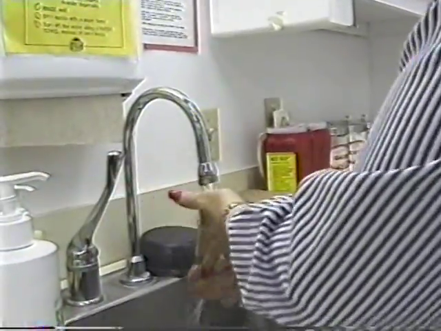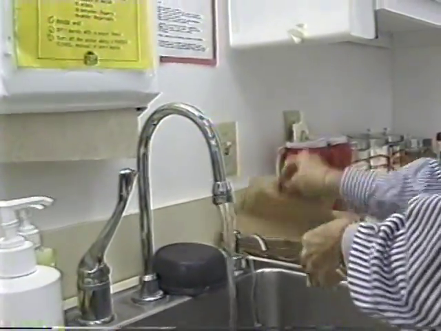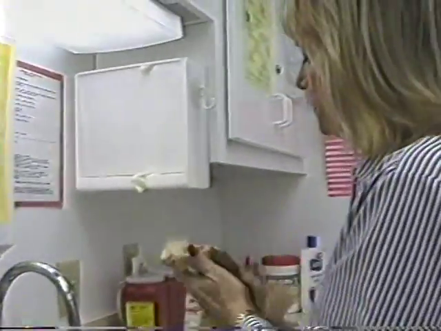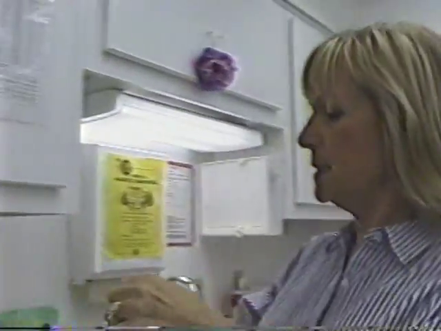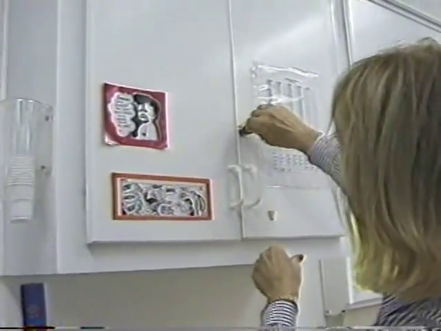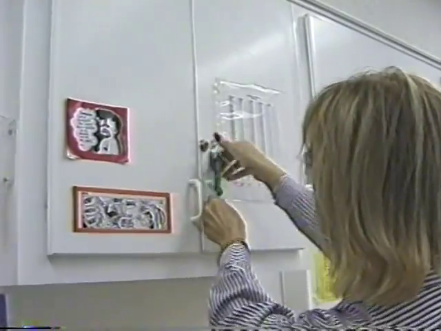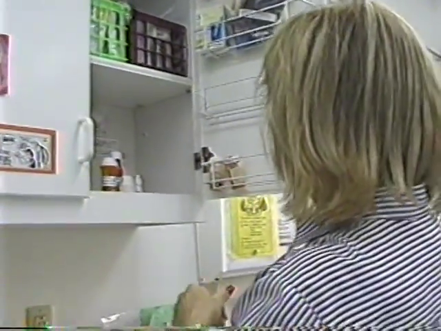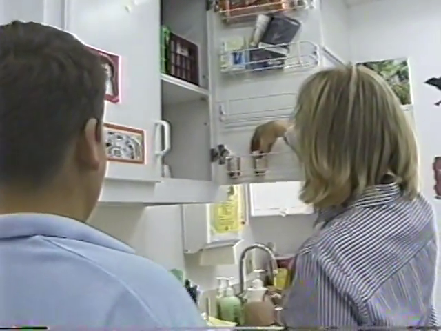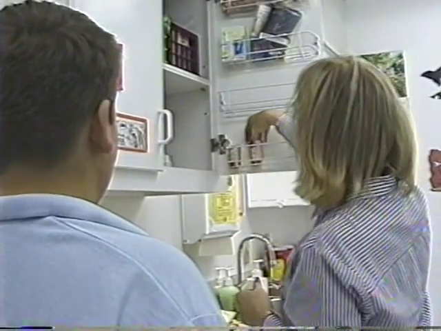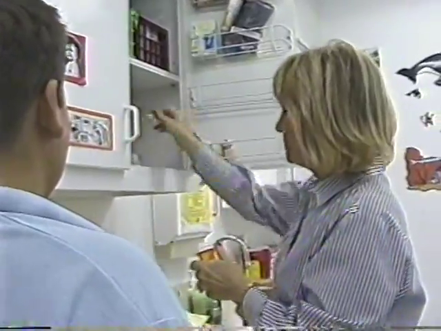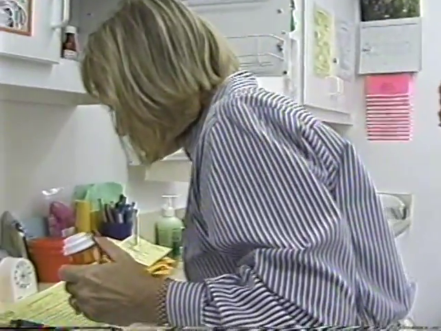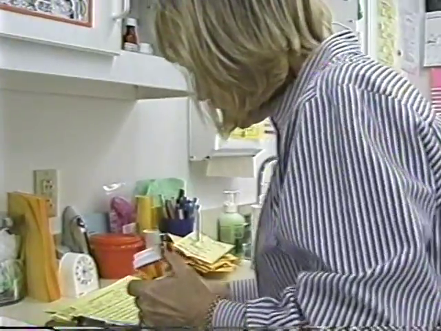So wash my hands, and I'll be right with you. Just get in this cabinet and unlock it. Let's see. Tommy Compton. And here's Tommy. Might be, that's not right. Tommy Compton. Okay. Let's read. One pill at 9 o'clock a.m.